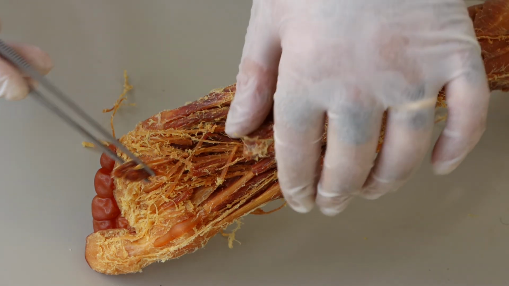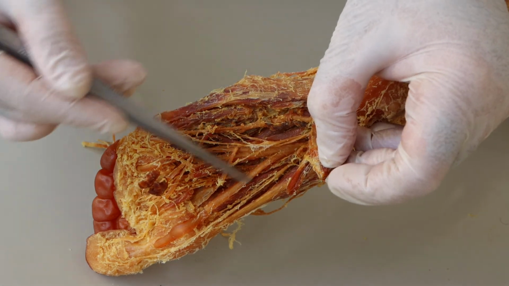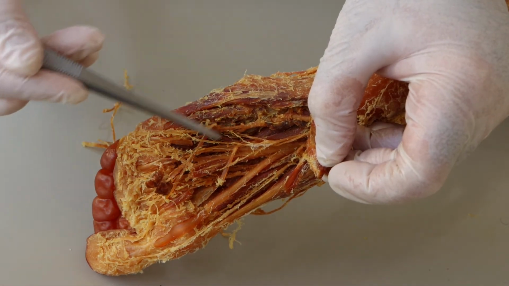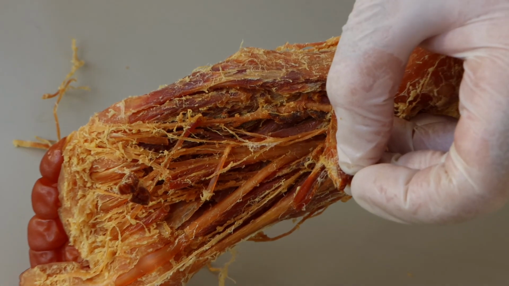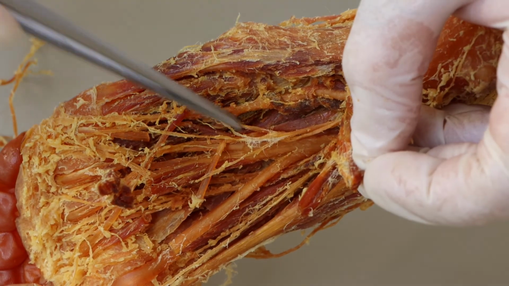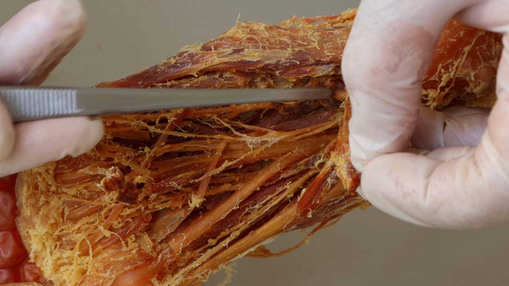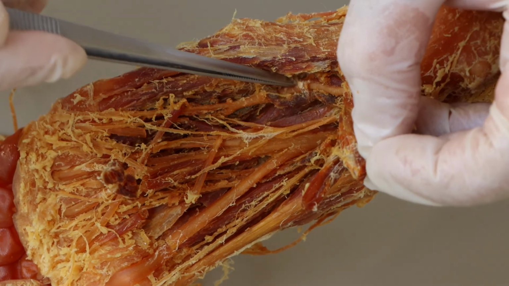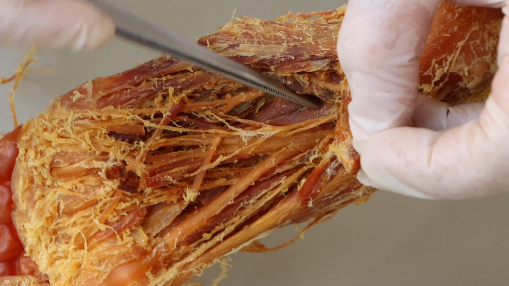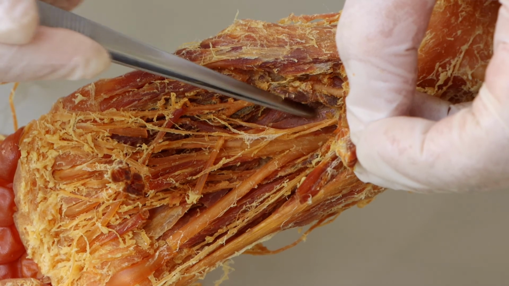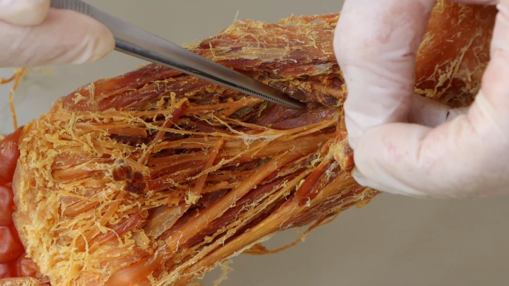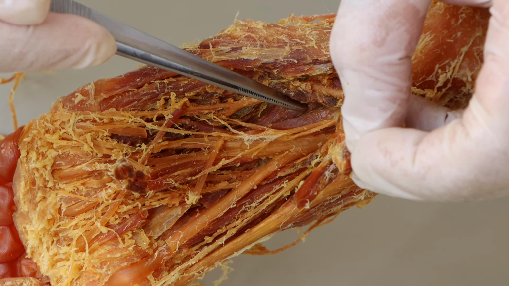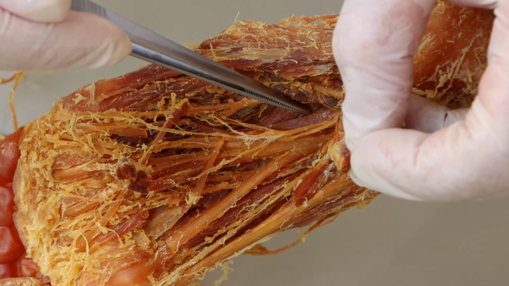Then under that, if I open it, you will see the tendon of the flexor digitorum longus muscle, and posterior to this tendon, you have this muscle here. Part of this muscle is very well seen, and this muscle is called musculus quadratus plantae.